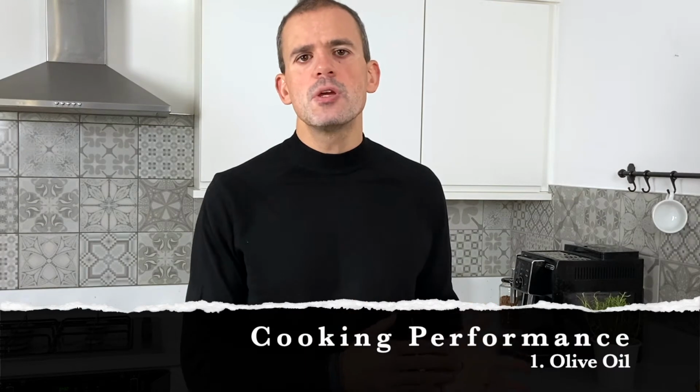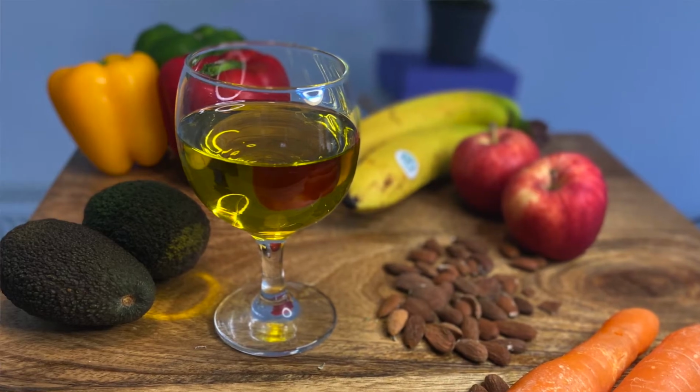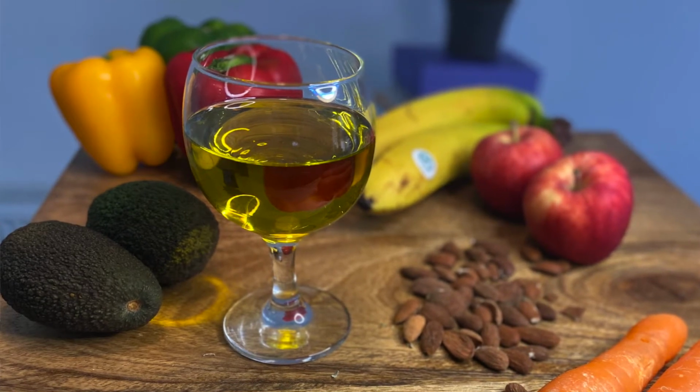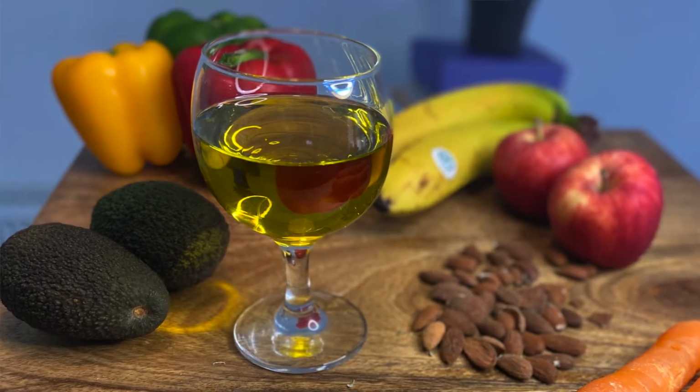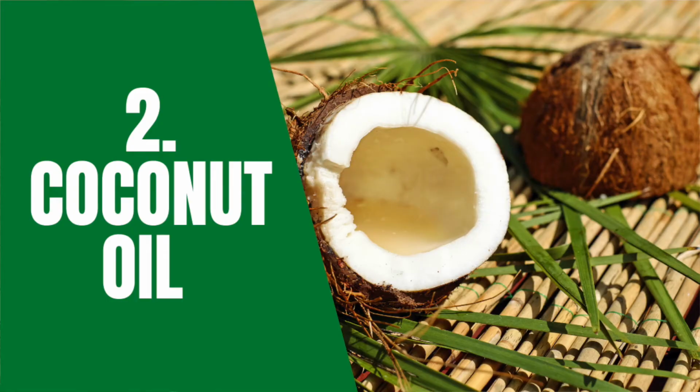When it comes to cooking performance, as we said, it has a green, grassy aroma. So it's not compatible with everything that you cook. It can overimpose its aroma and flavor in other foods. And then it can mask also the flavor of other things, which we don't want to. It's stable enough, but it can be oxidized if you leave it in the sunlight or if you don't store it in dark bottles.